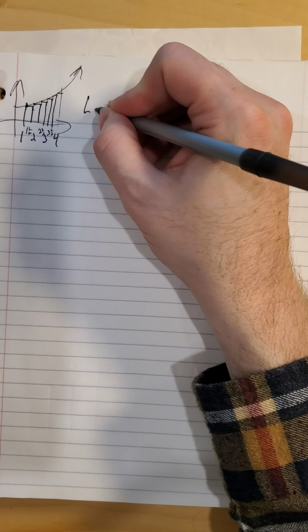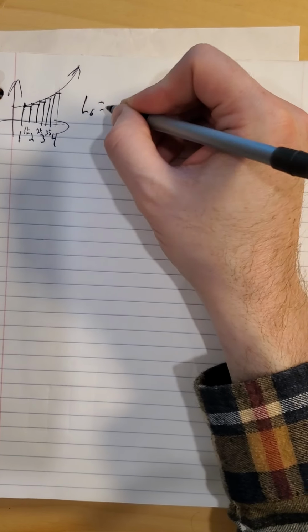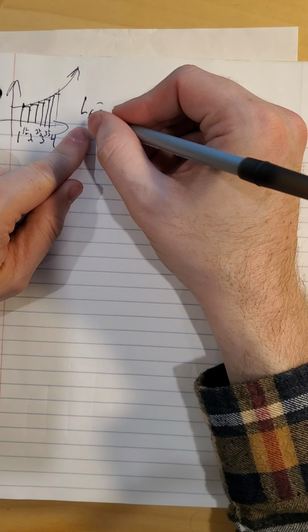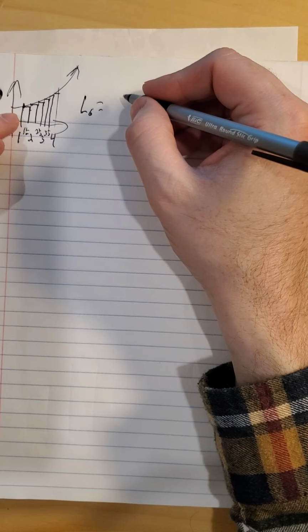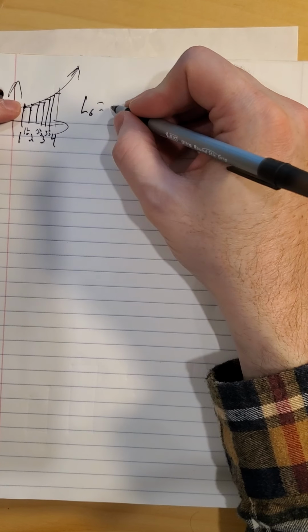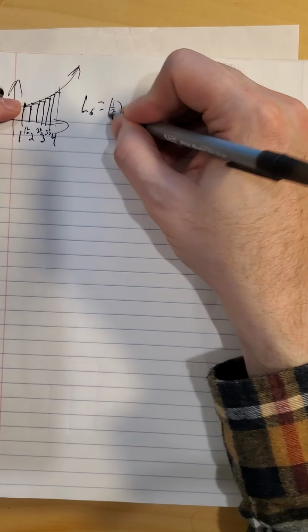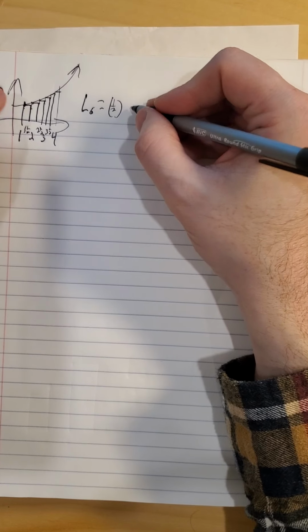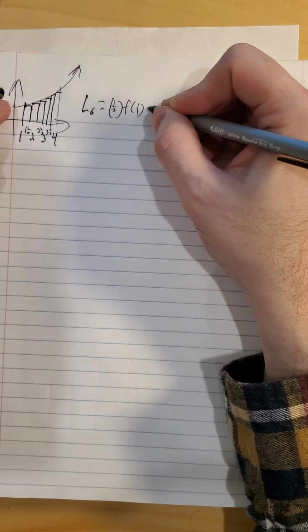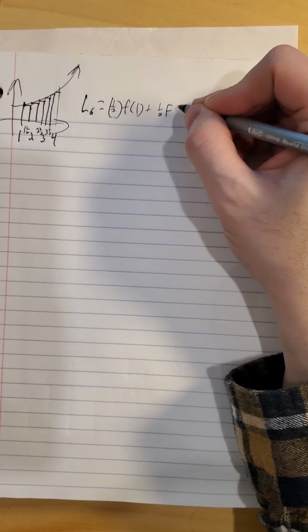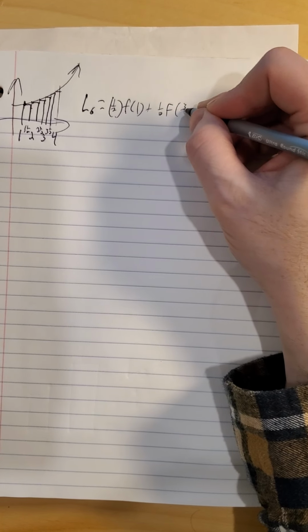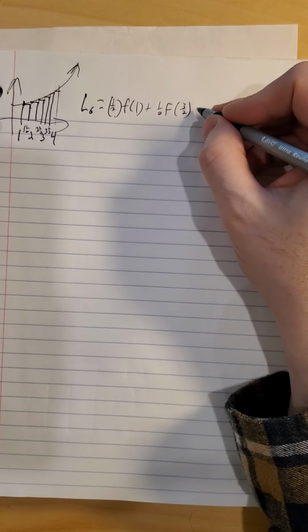So L sub 6, left bound Riemann, left Riemann sum, 6 rectangles. So our unit width this time was 1/2 unit wide, and its height came from f of 1. Next rectangle was also 1/2 unit wide. It got its height from f of 1.5, 3/2.